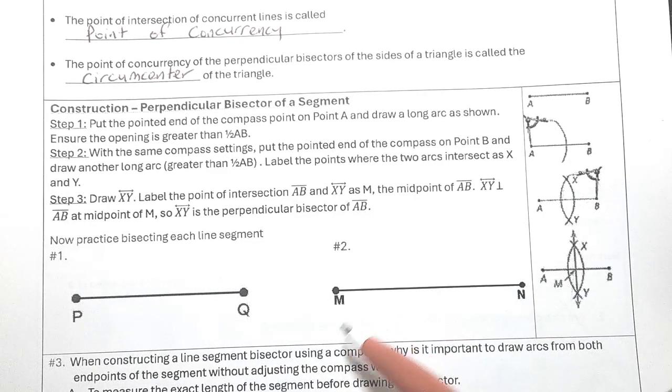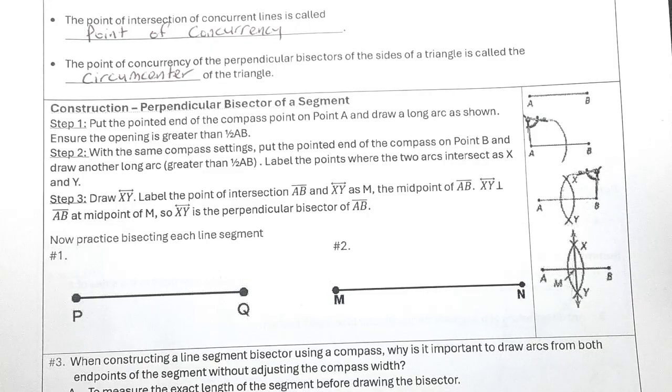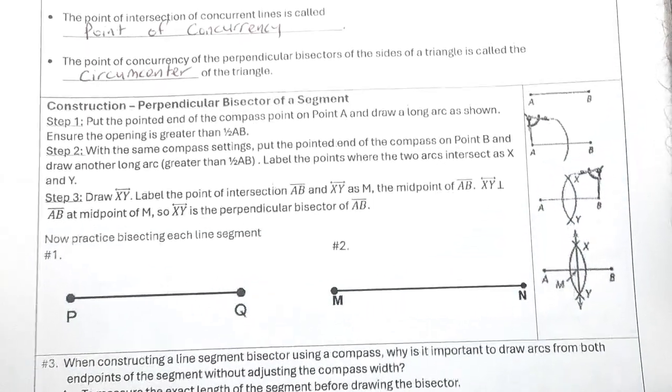So please see me if you need help. I don't think you probably have a compass laying around the house. I have a ton of them. So please come see me and I'll help you out with this. But let's look below.